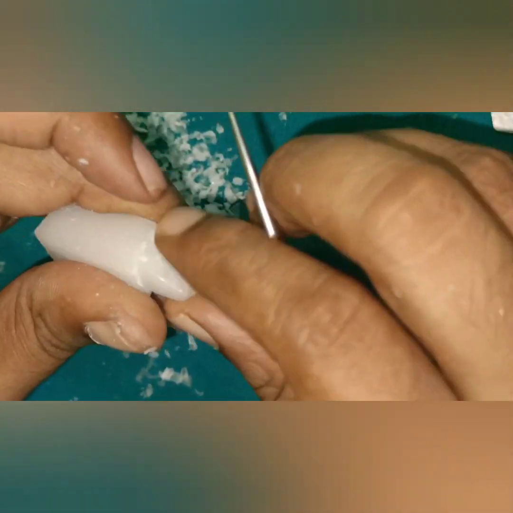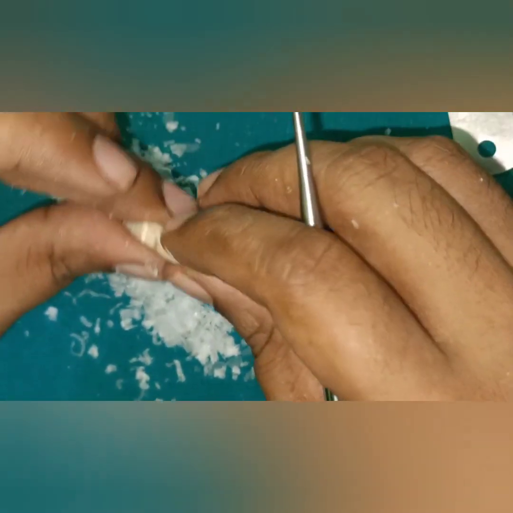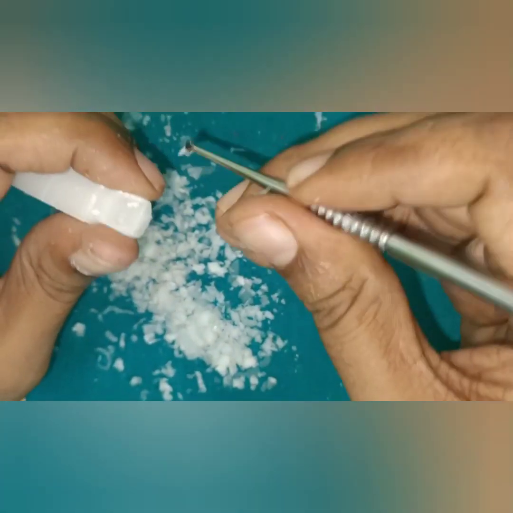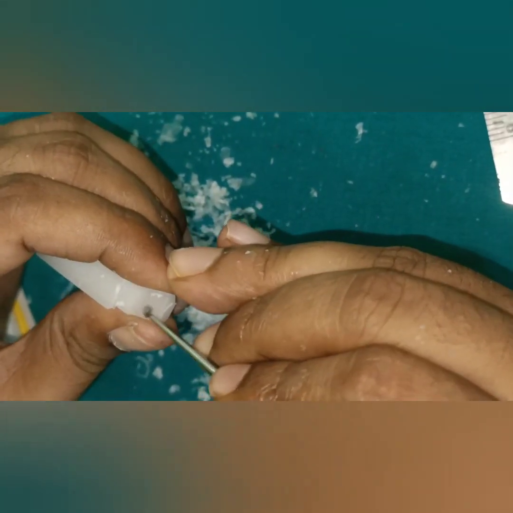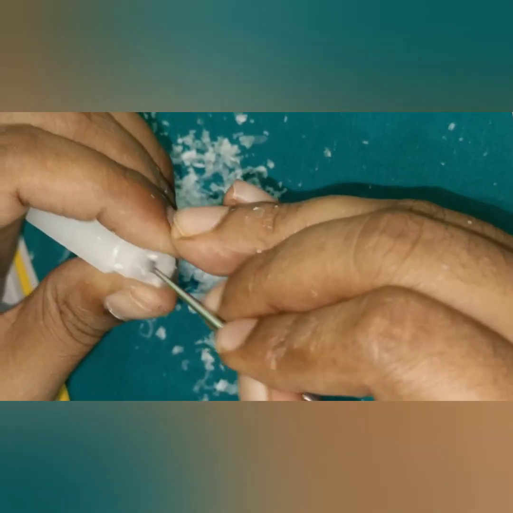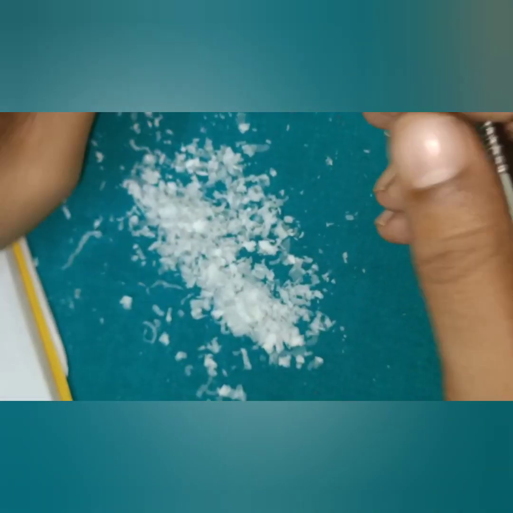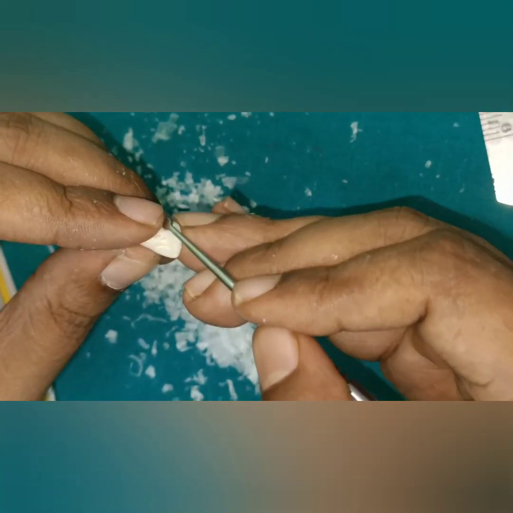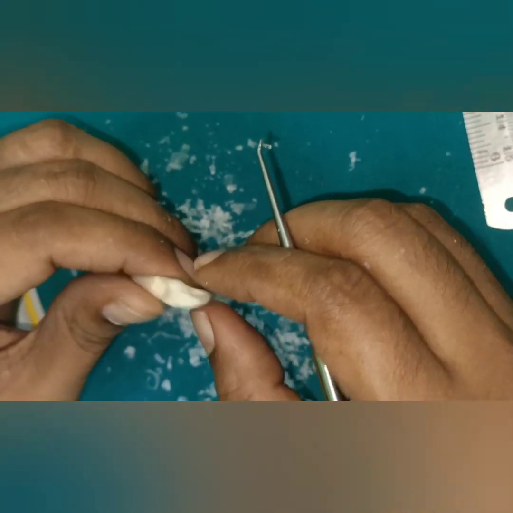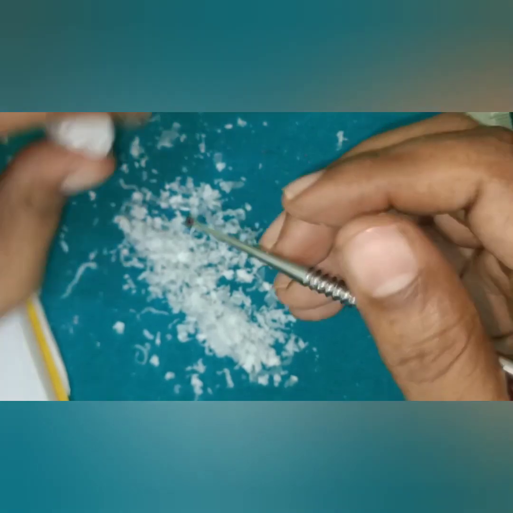So it should be shallow. See, it's more shallow; in natural teeth also, it's more shallow. So use the other end of the carver to scoop the wax from that portion. So this is your marginal area, these are your margins. Automatically it will form. So this gives your mesial marginal ridge and the distal marginal ridge.